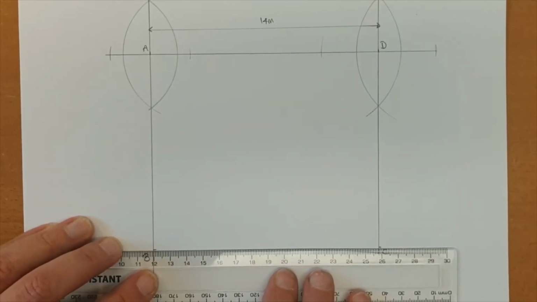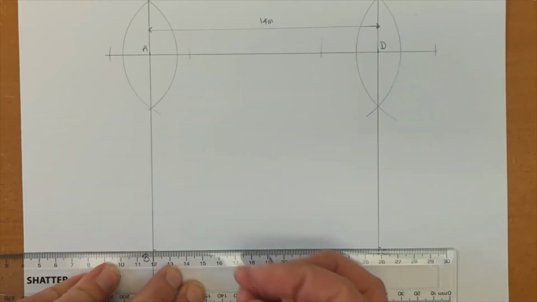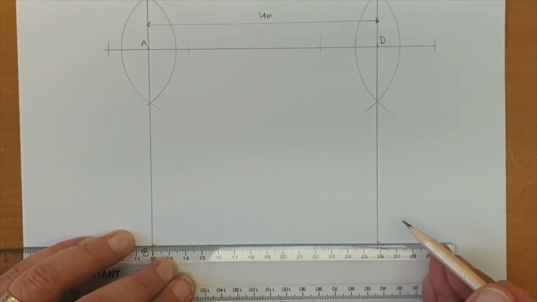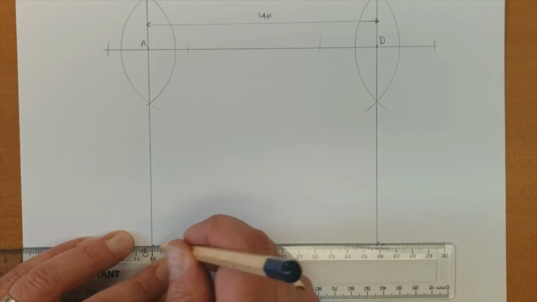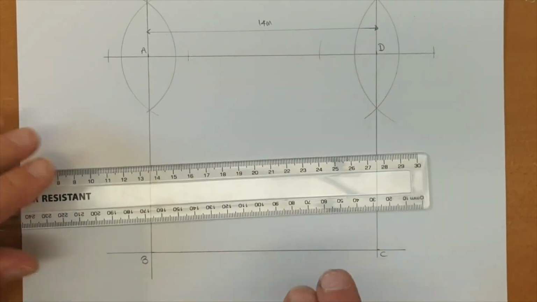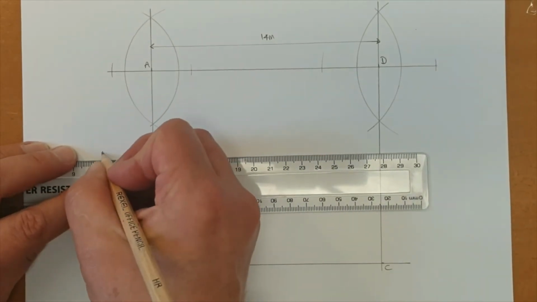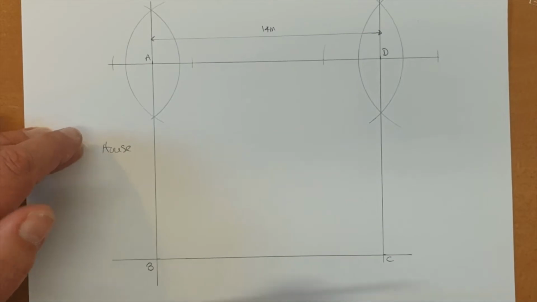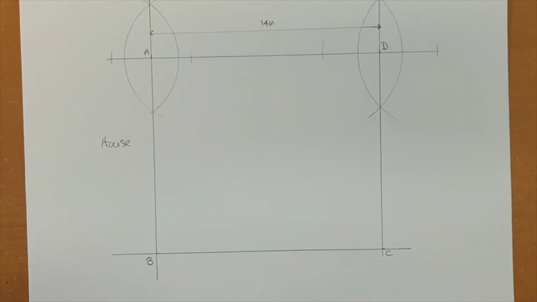Now I'm just going to join that other line up. I'm going to be really accurate. What you notice here is a really sharp pencil, which you should be noticing. Really, really sharp pencil. So this is the house. Okay, there's the house.